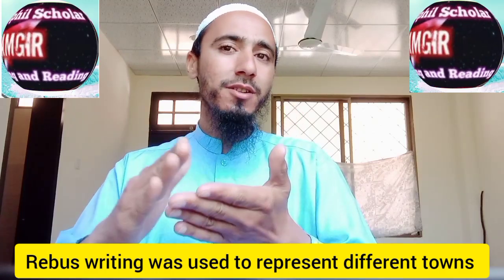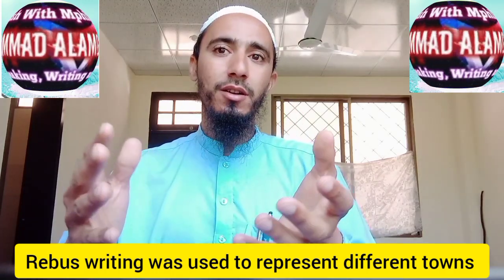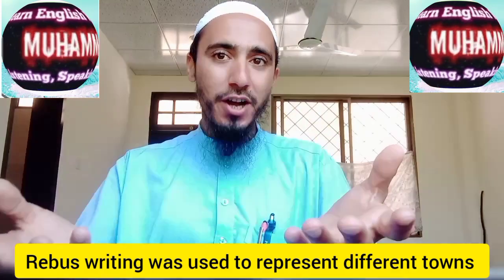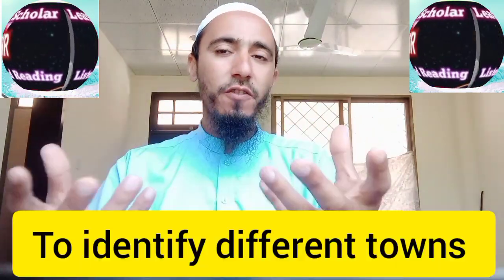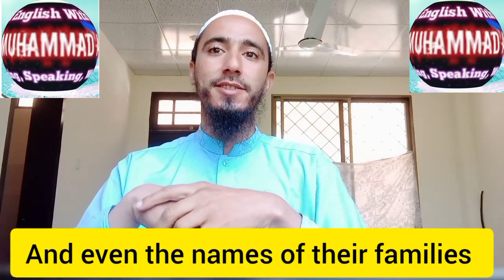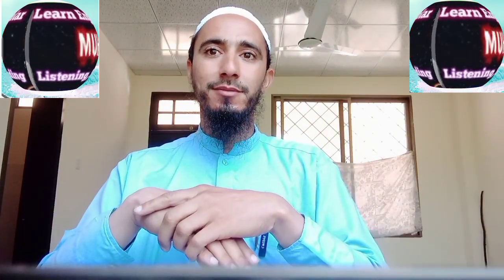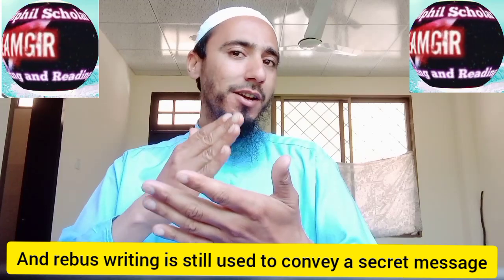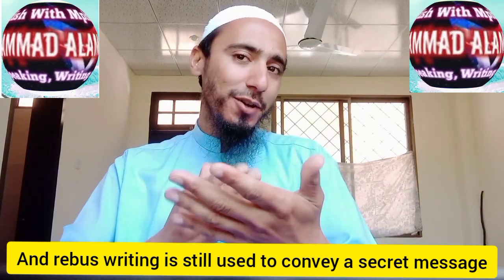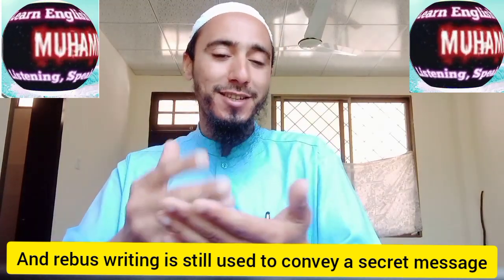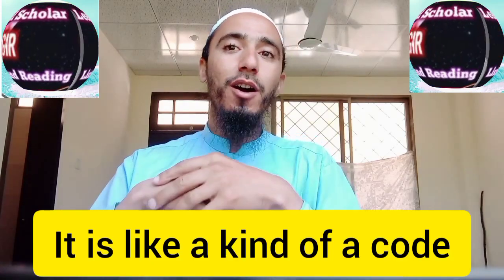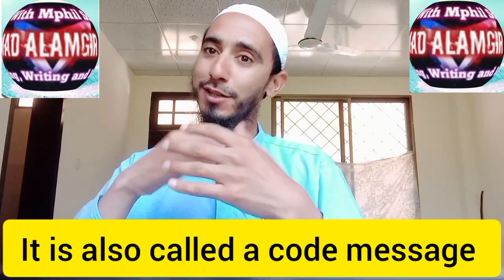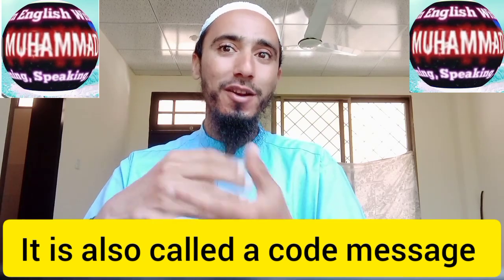In the Middle Ages, rebus writing was used to identify different towns and even the names of their families. And rebus writing is still used to convey a secret message. It is like a kind of code. It is also called a code message, a code language.